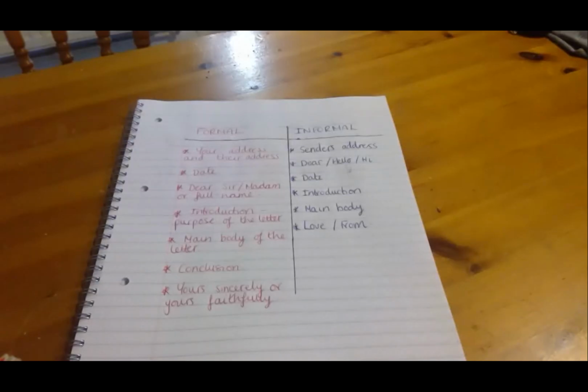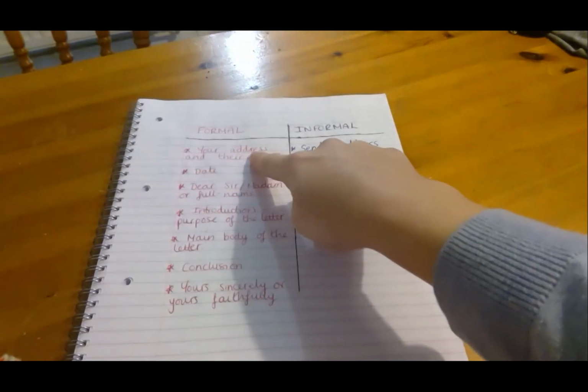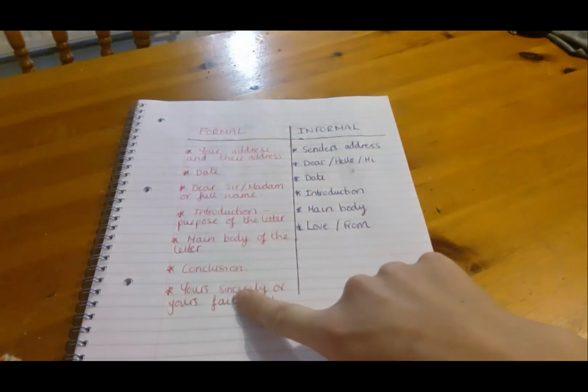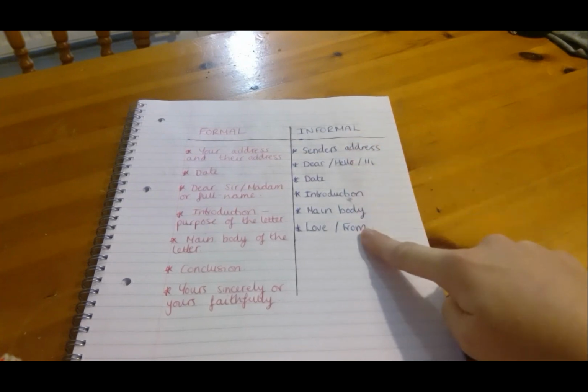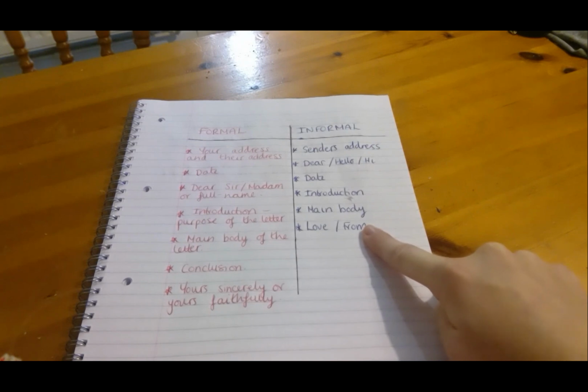Okay, hopefully you can see in front of you my list, and my list has got all of the features of a formal letter in red and all of the features of an informal letter in blue. So let's recap our features.